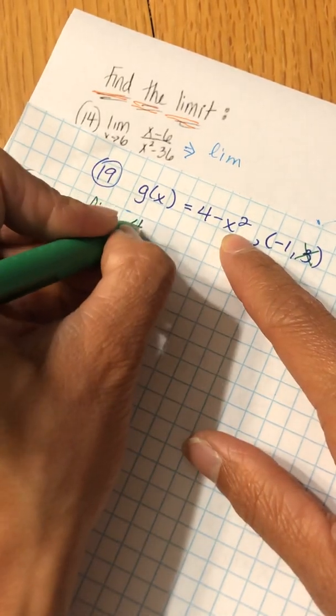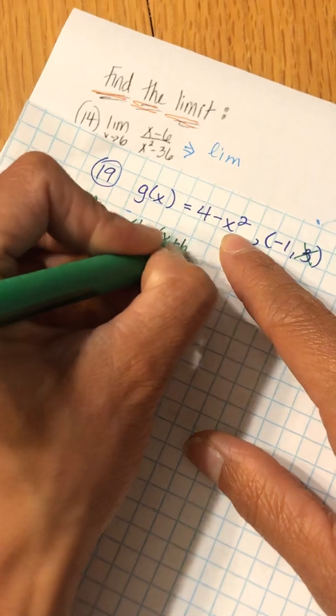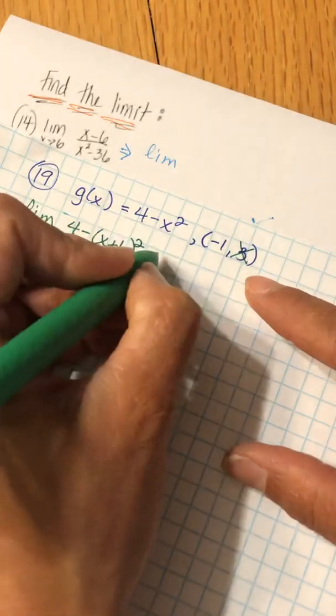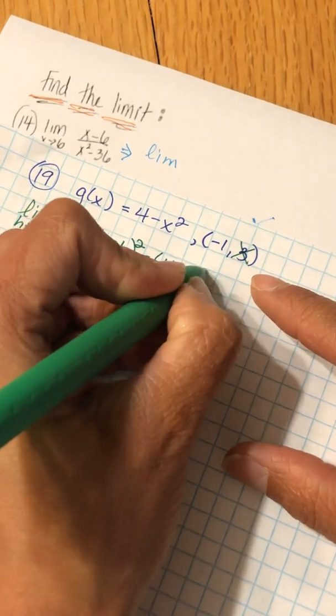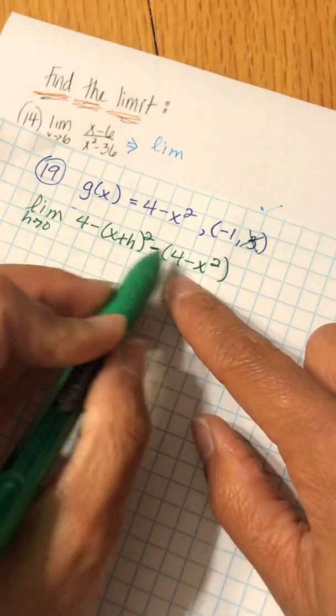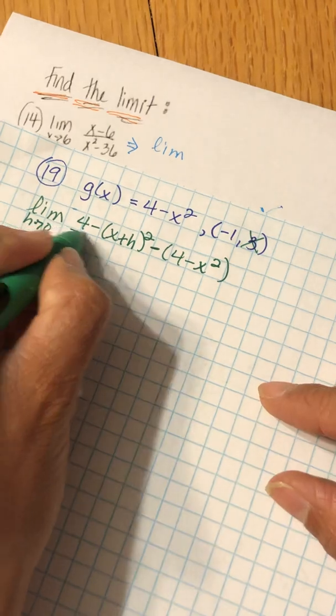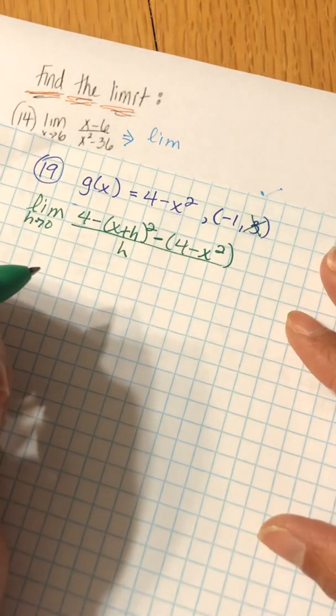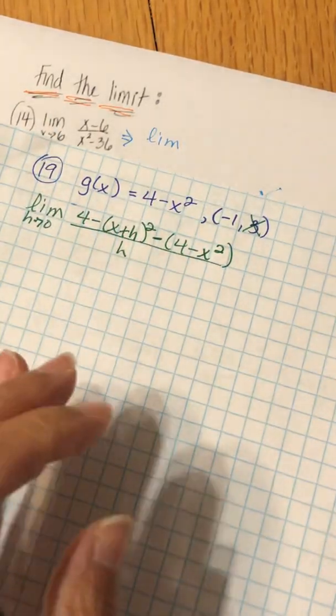So I will have 4 minus x plus h quantity squared minus g of x, which is 4 minus x squared, and you have to put it in parentheses because you're going to have to distribute that minus sign, all over h. Okay, all right, so from here we just have to clean it up some.